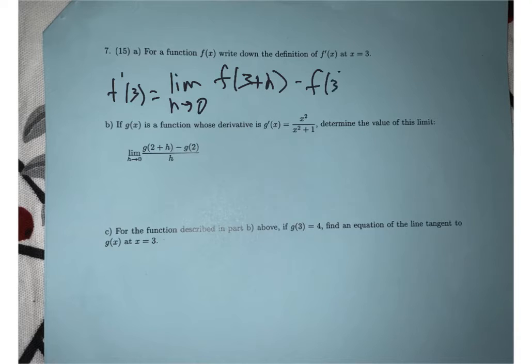Okay, the next problem I want to talk about is number 7. Part A simply asks for the definition of the derivative. So there are two answers that I thought that we've talked about in class that could be given. One of them I thought was the most likely one, and that's to say that f prime of 3 is the limit as h approaches 0 of f of 3 plus h, we're plugging in x equals 3, minus f of 3, divided by h.